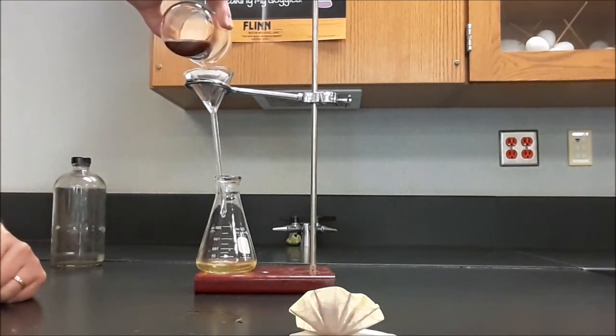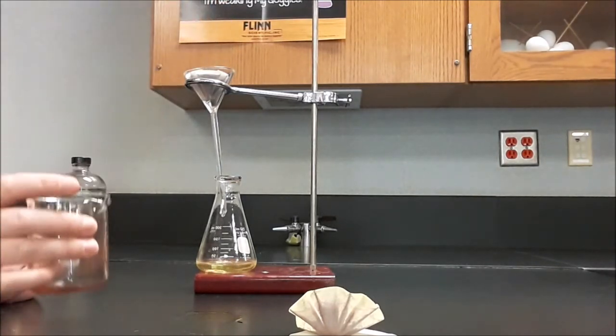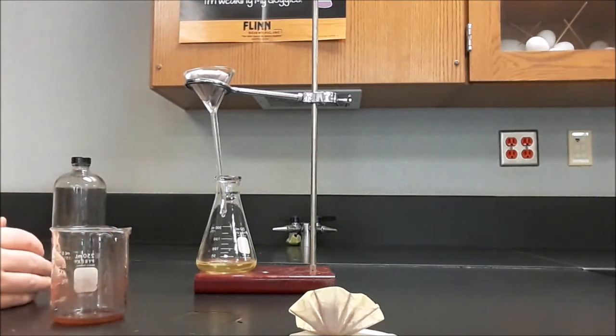I want to keep this as full as I dare. The extra weight of the water will help it filter faster. But again, I don't want to overflow the filter paper. The solid is remaining behind in the filter paper. The solution is ending up in the flask.